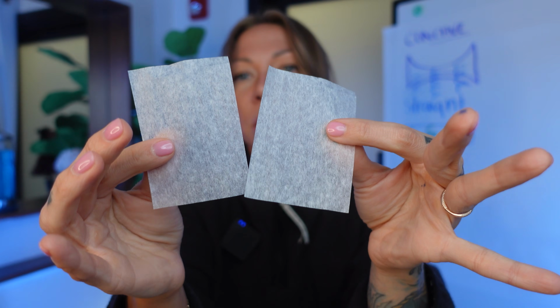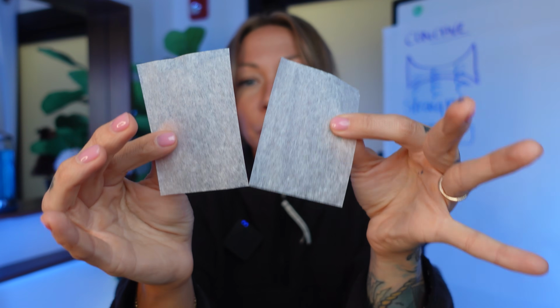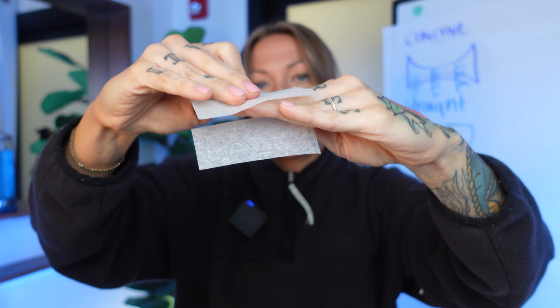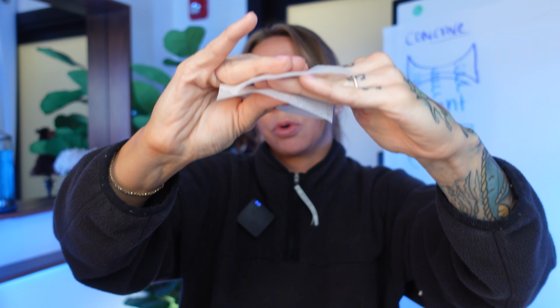The first one is the double flat. So double meaning 2, you're going to take 2 papers. End paper, pretend this is the hair, end paper. You're making a sandwich, double flat.